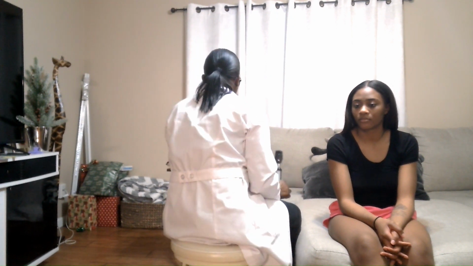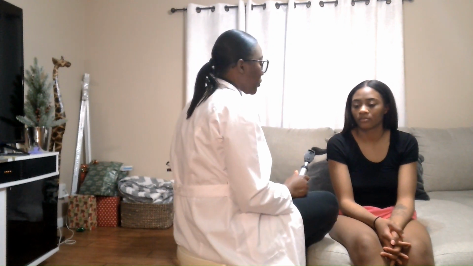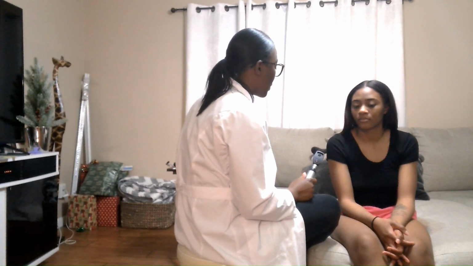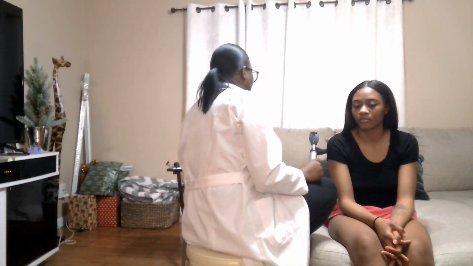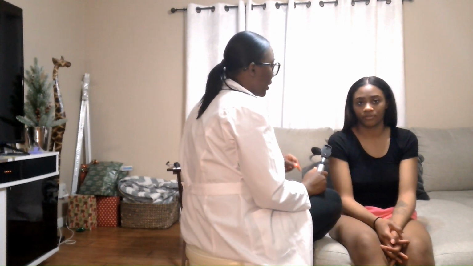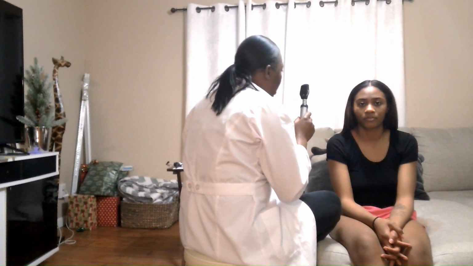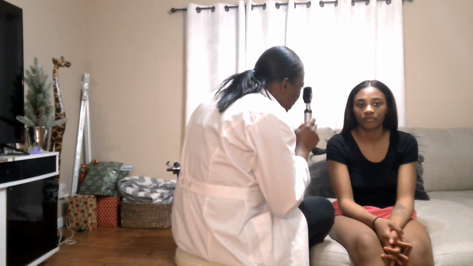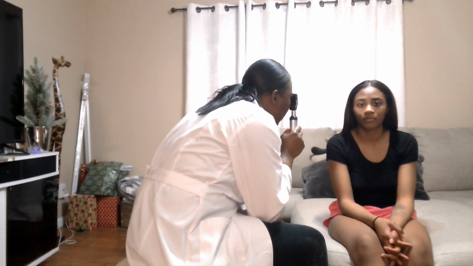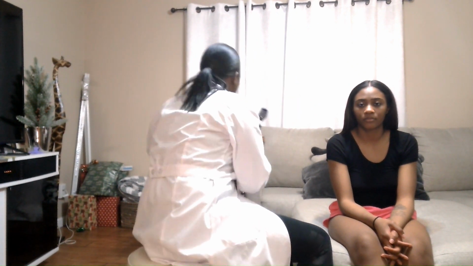I'm going to be looking at your lens, checking the red reflex, looking at the back of your eye, looking at your blood vessels, and also looking at your macula. So I have you look straight ahead. I'll take off my glasses to do this. I'm just checking for the red reflex, and I do see that.